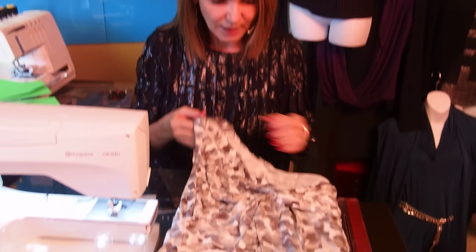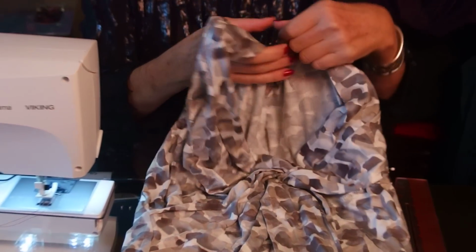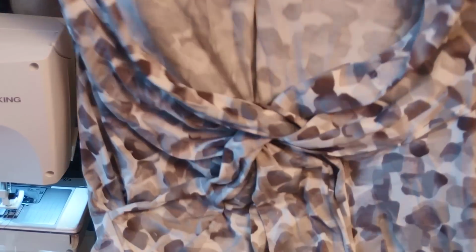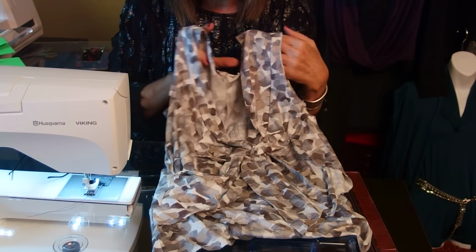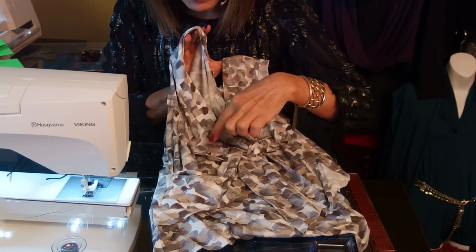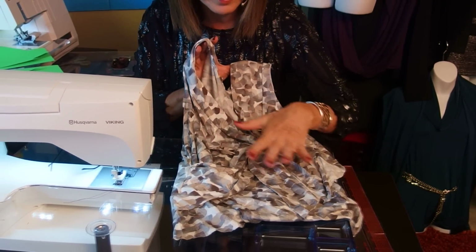Alright, so this is a little top I'm making. This is pattern 215, Nikki's top. Love this pattern. It's a little crossover in the front. Now what I've done with that is I've built in, because I love French darts so much, when I do the pattern, I've actually built French darts in underneath all this design.